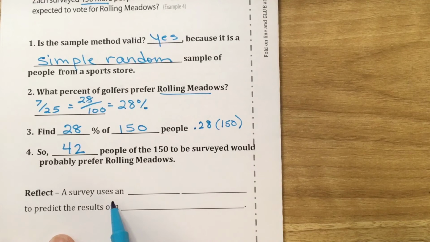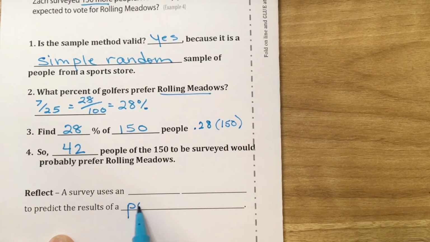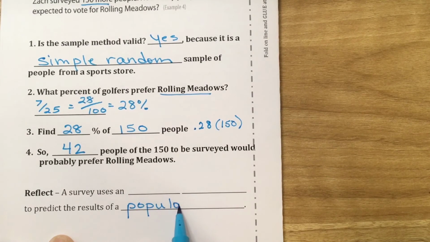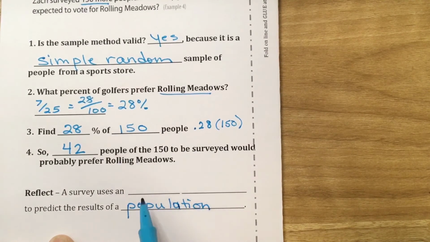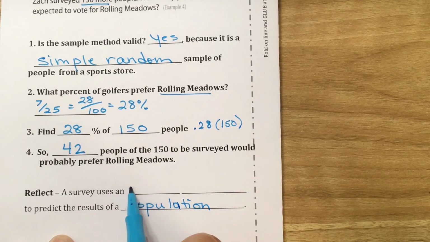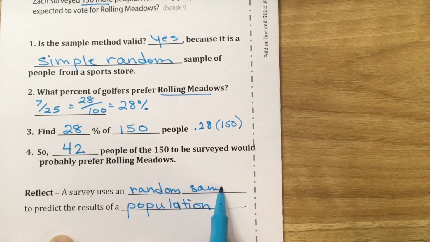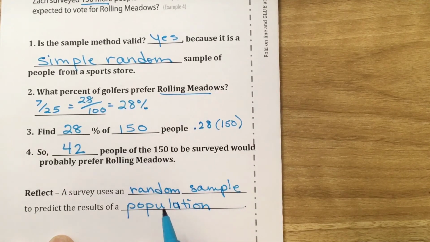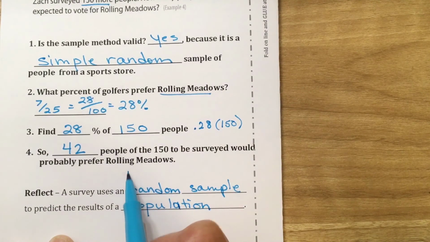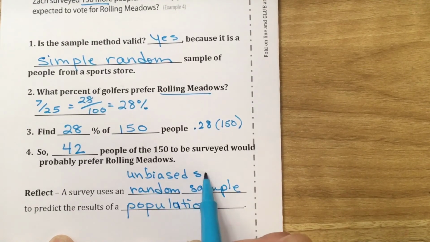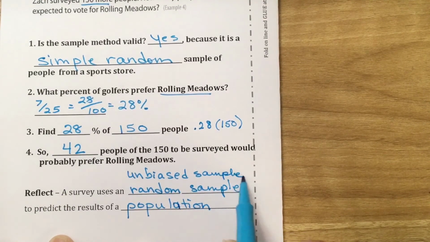Here, a survey uses a blank to predict a result of a population. What type of survey are we looking at? We're going to use a random sample. You can also put here an unbiased sample. Both of those will work.